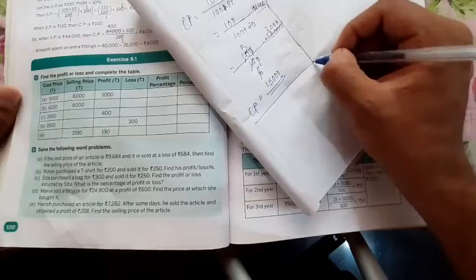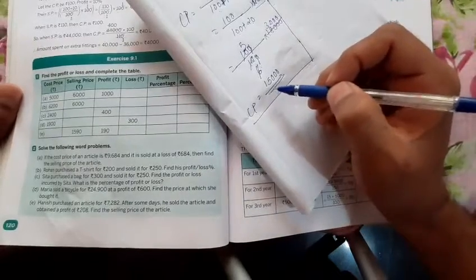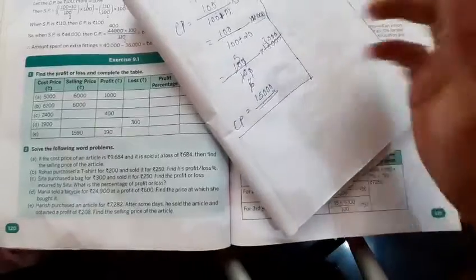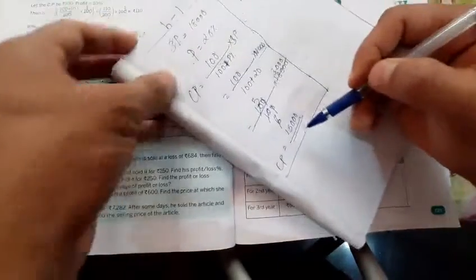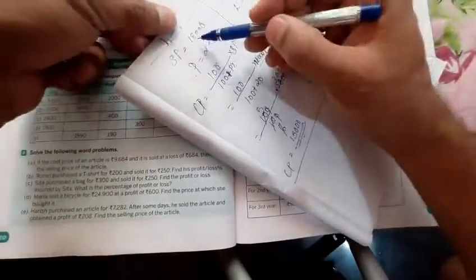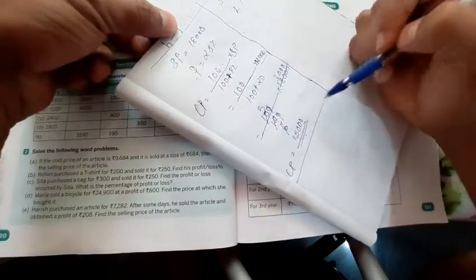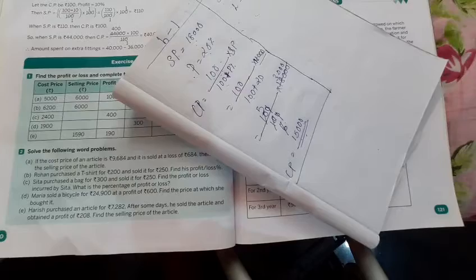First horse I bought, 15,000. So the cost price is 15,000. I bought the first horse for 15,000, and I sold the same horse to Khushbu at rupees 18,000. Then I got 20% profit. That means 3,000 profit. Clear?